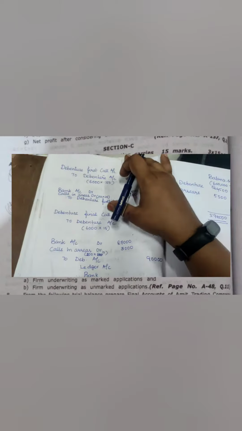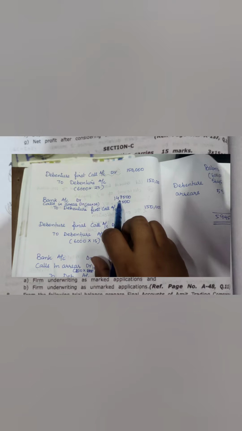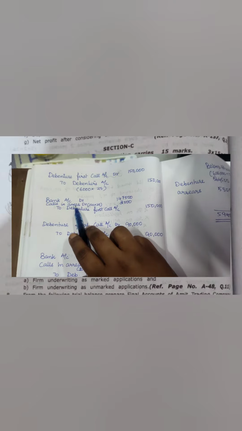Now we need to invite for the call: come and pay the first call money. That entry will be debenture first call account debit to debenture account. For 6,000 debentures the first call is 25 rupees, so you expect 1,50,000. But 100 debenture holders have not paid. So you will receive 5,900 into 25, which is 1,47,500. The 100 are defaulters, they have not paid, so that will come in calls in arrear.